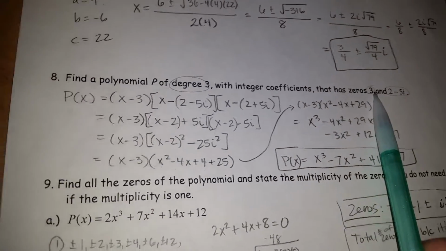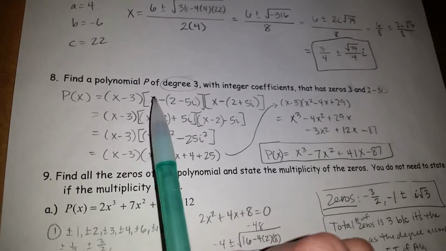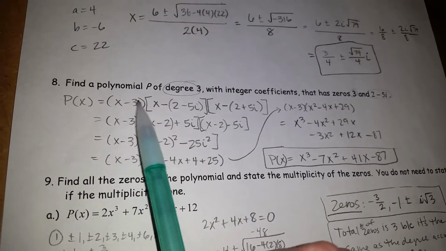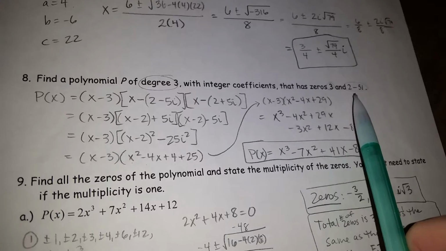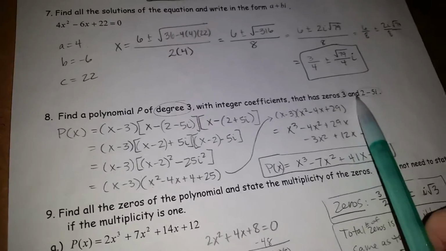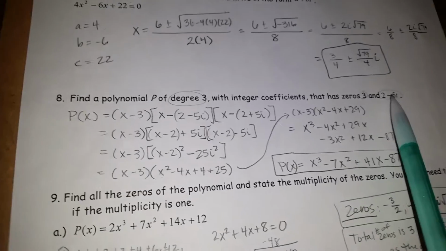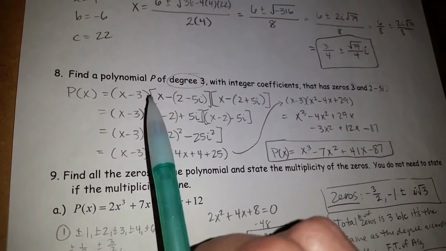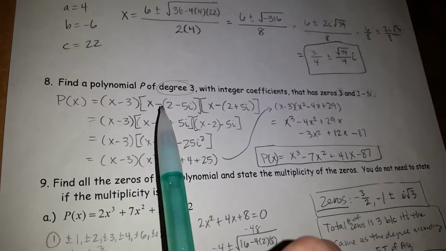So the first zero is 3. We're going to write all these in factored form. So if you have 3, your factored form is x minus 3. Remember, we talked about if it's a binomial, what do we need? Brackets. So remember, hashtag brackets for binomials. So I am always going to start these with x minus.